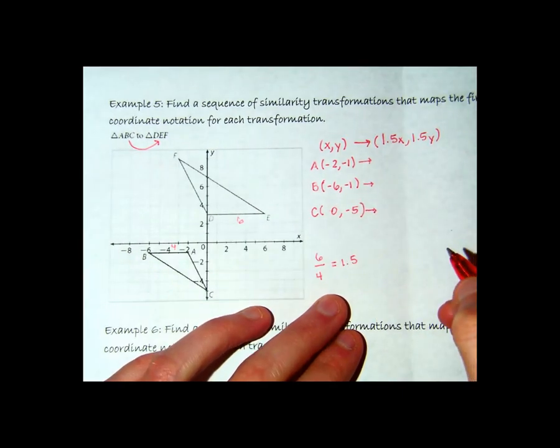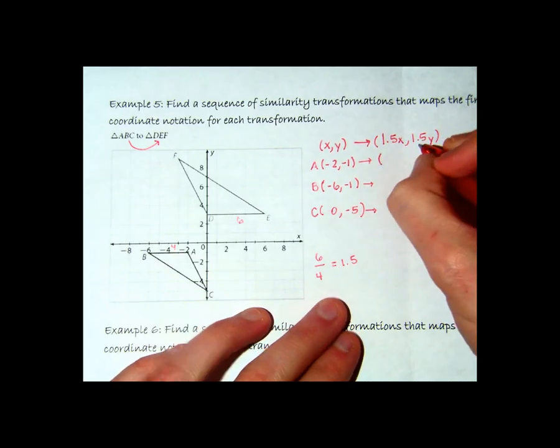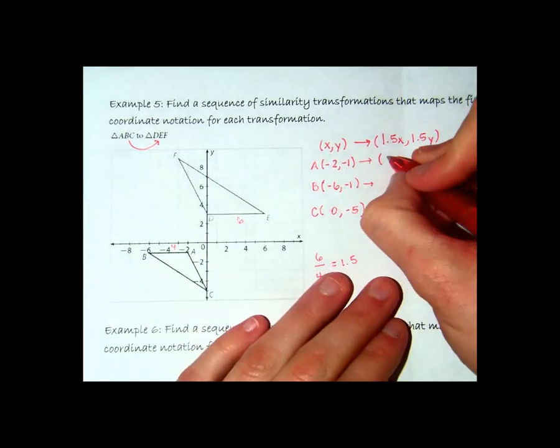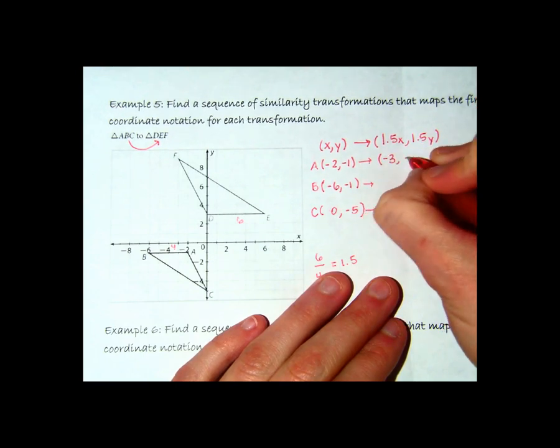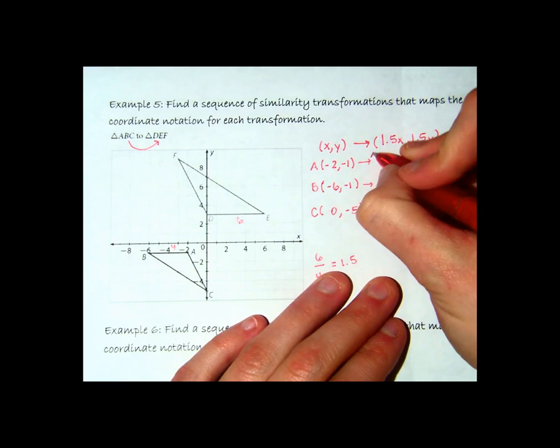Needed some more room for that, because we can multiply them right here. So -3, comma -1.5. Say A prime.